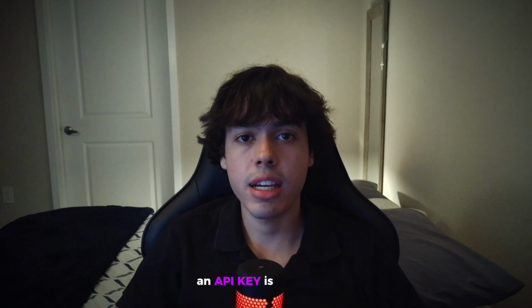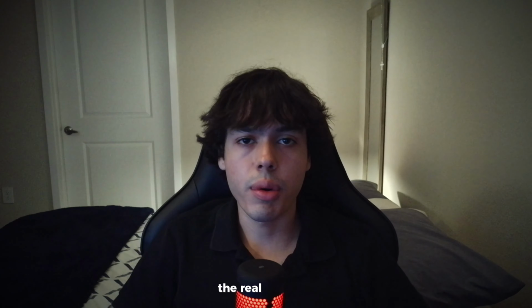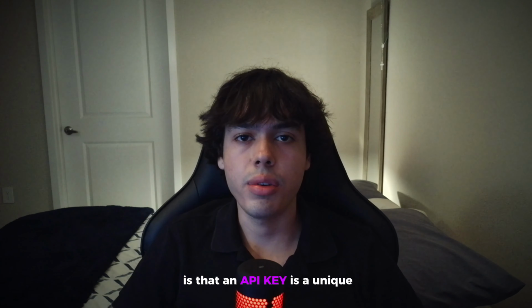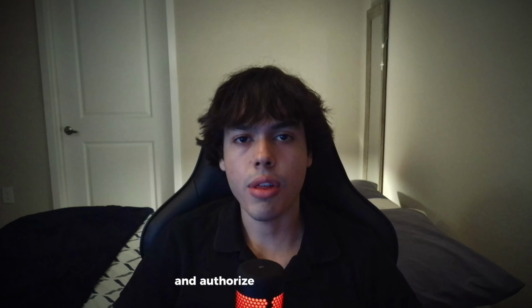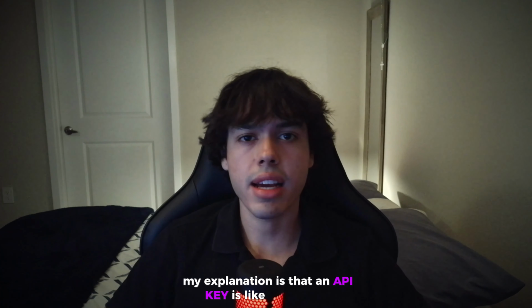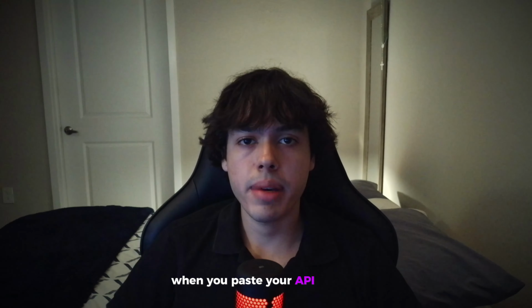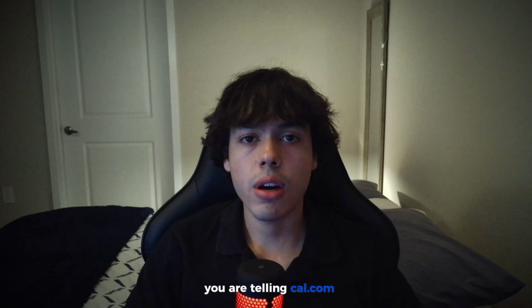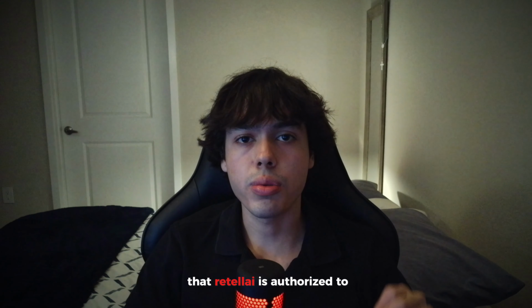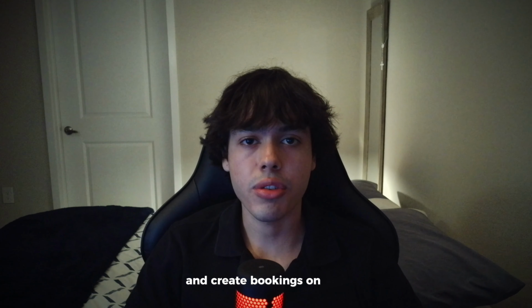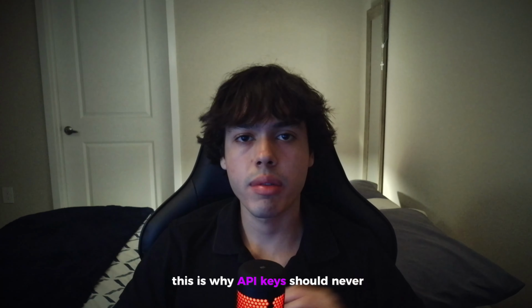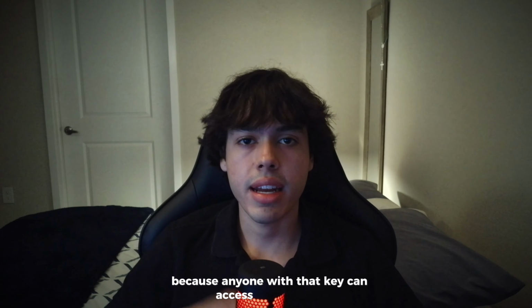An API key is what gives permission for that to happen. The real definition is that an API key is a unique identifier used to authenticate and authorize requests between applications. My explanation is that an API key is like a password that allows Retell AI to access your Call.com account. When you paste your API key into Retell AI, you are telling Call.com that Retell AI is authorized to check availability and create bookings on your behalf. This is why API keys should never be shared publicly, because anyone with that key can access your system.